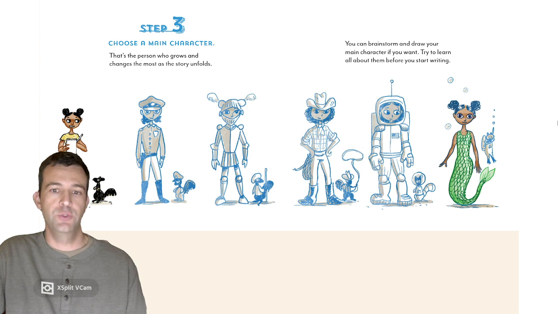Step 3. Choose a main character. That's the person who grows and changes the most as the story unfolds. You can brainstorm and draw your main character if you want. Try to learn all about them before you start writing.